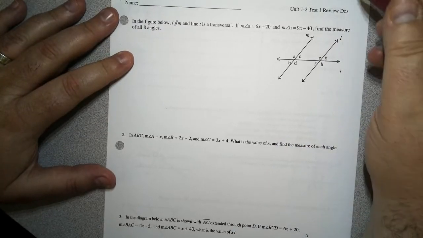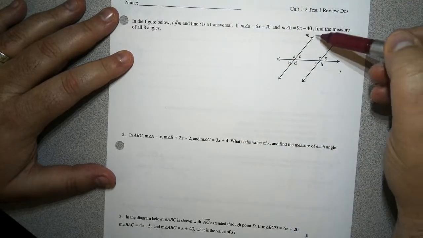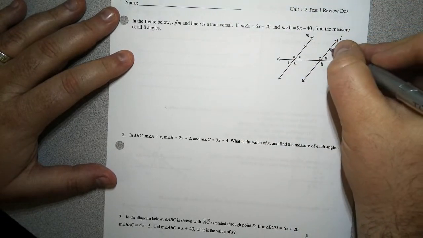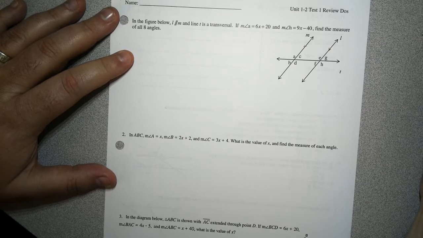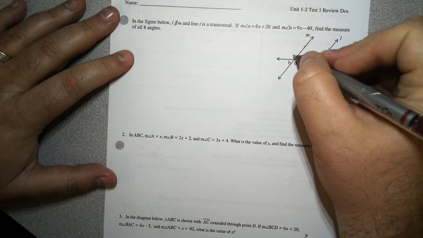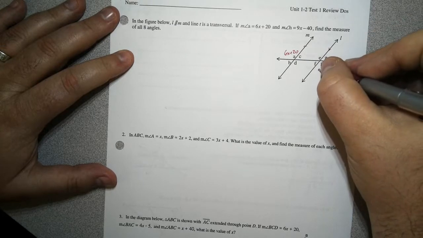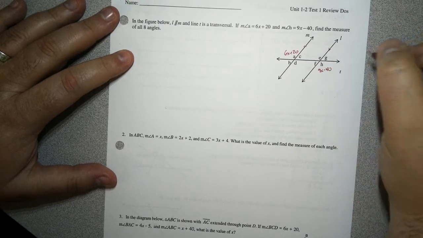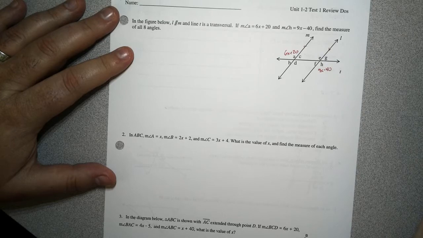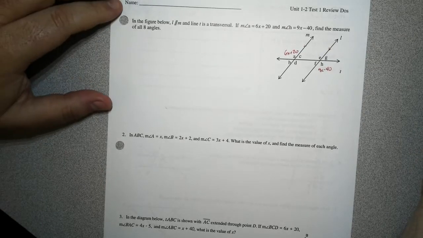Okay, so take a look at the first one. Below the figure, we have two parallel lines, L and M. Remember, we can throw those arrowheads on the two lines here. It says A is 6x plus 20, so we'll put that in the angle there. H is 9x minus 40. And we're going to find the measure of all 8 angles. Now remember, there's 4 angles that are the same.